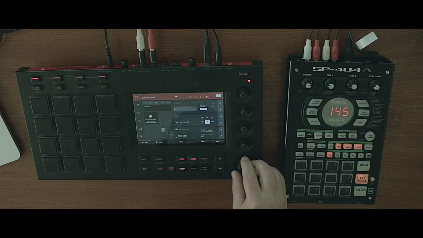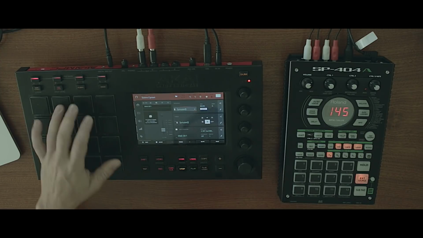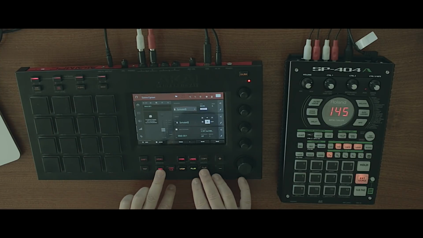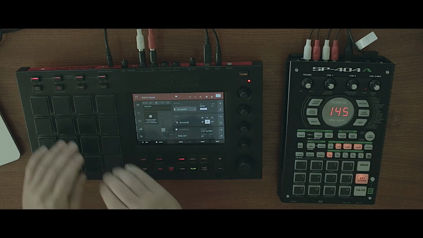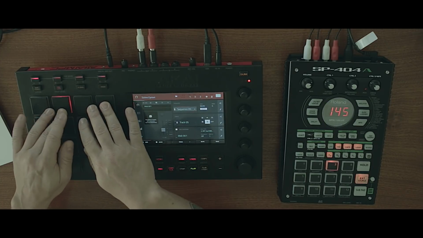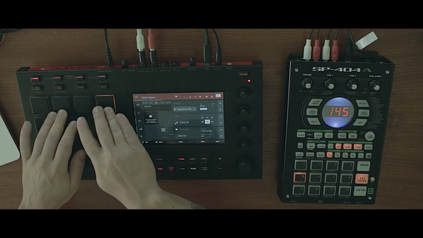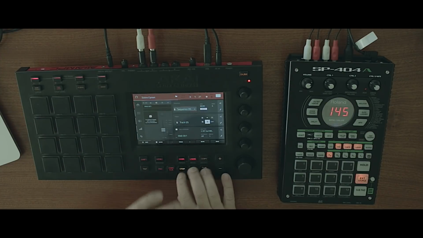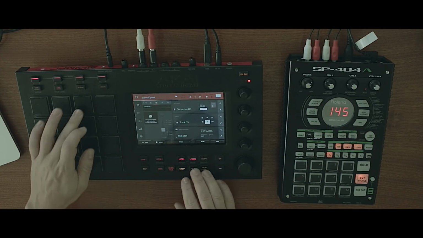So let me jump here to another sequence which is available. Let me just make this 2 bars.